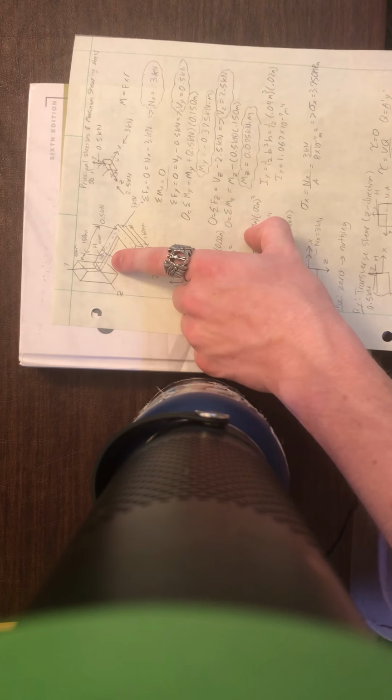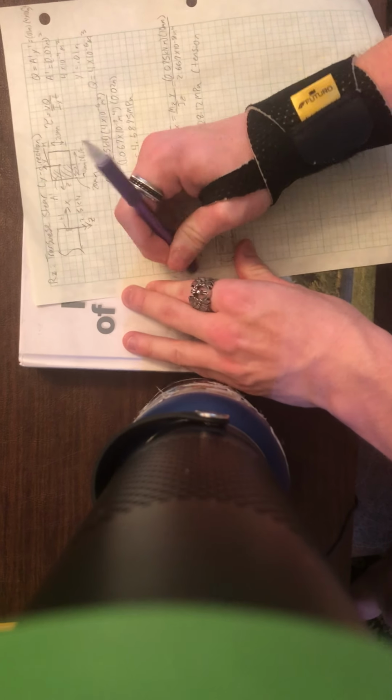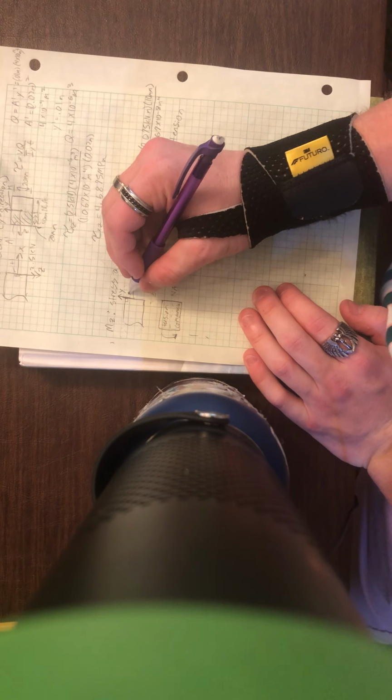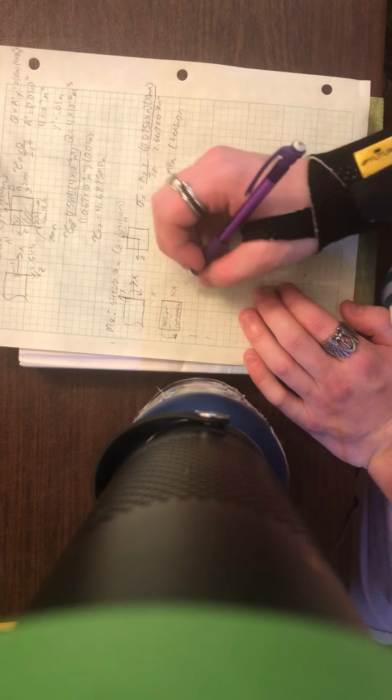I'm going to draw it on the other side as well. We go like this. And then, of course, I did it the wrong way here.